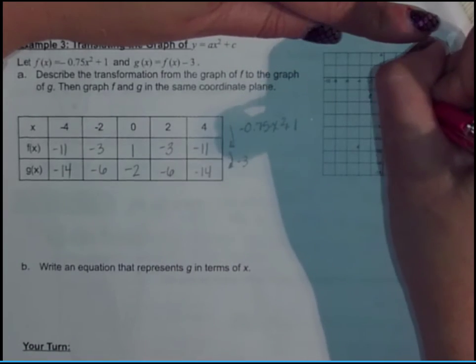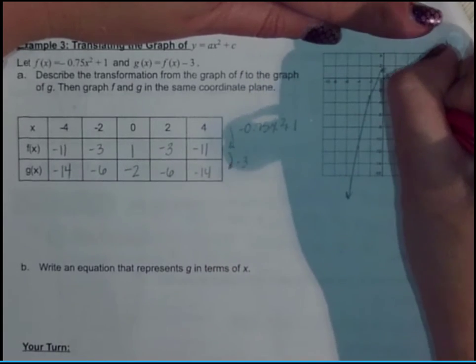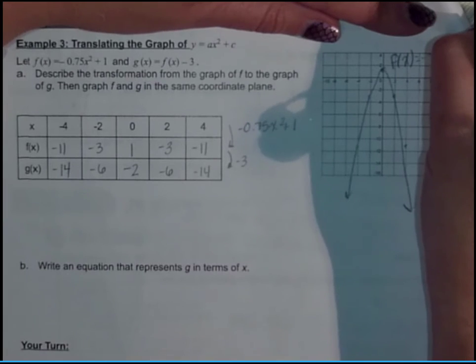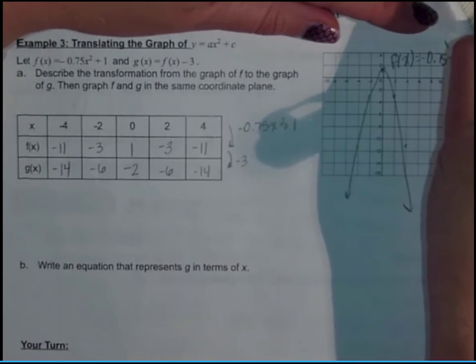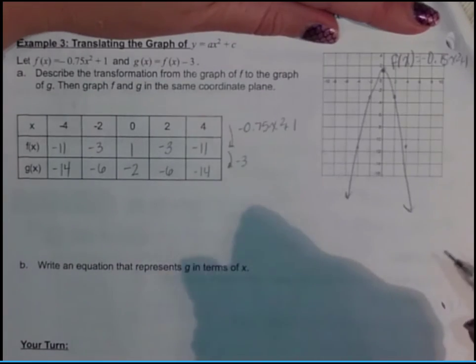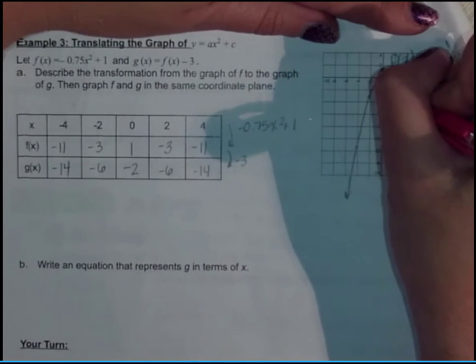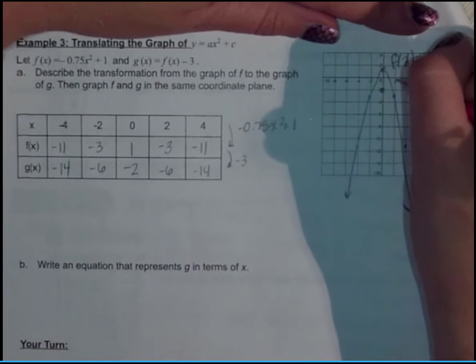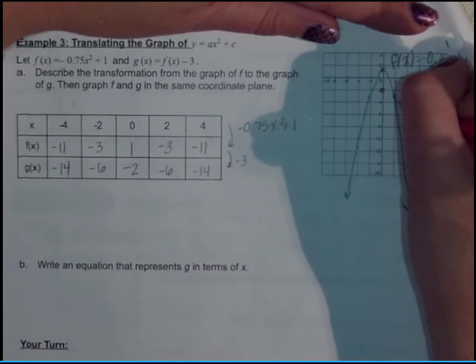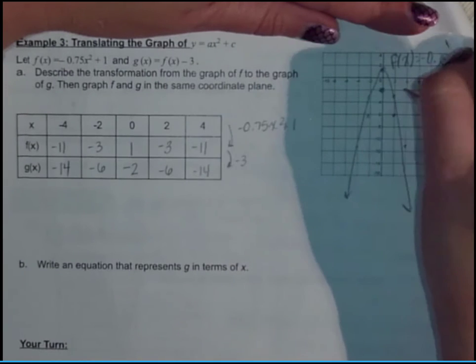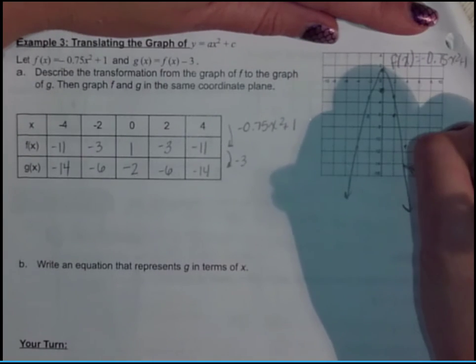So this is my parent function here. So that's f of x equals -75/100 x squared plus 1. And now I'm plotting my other one. So I have 0, -2, 2, -6, 4, -14.